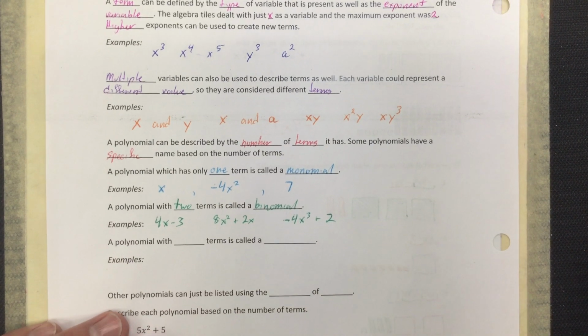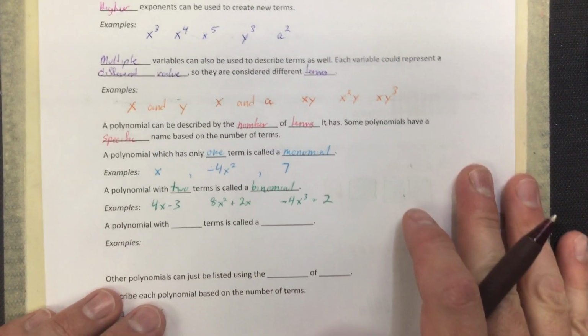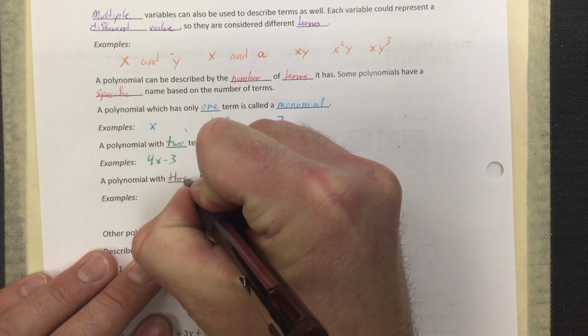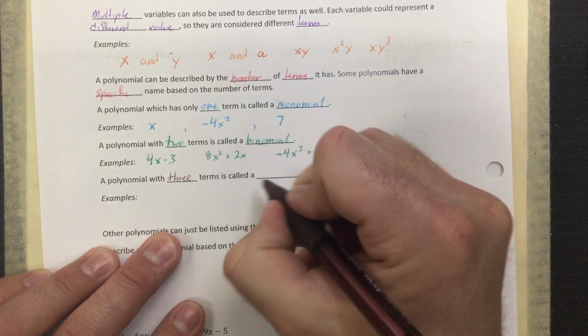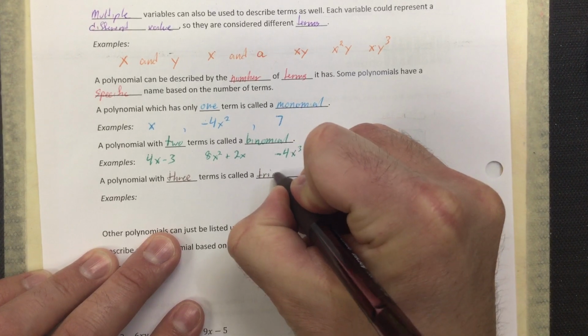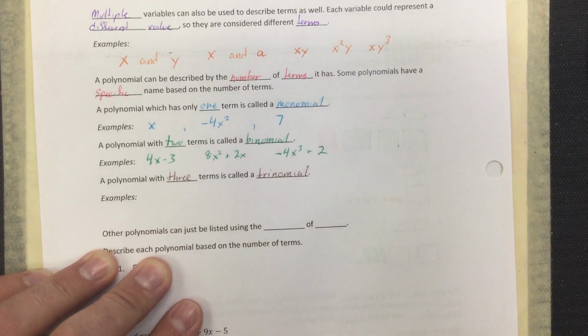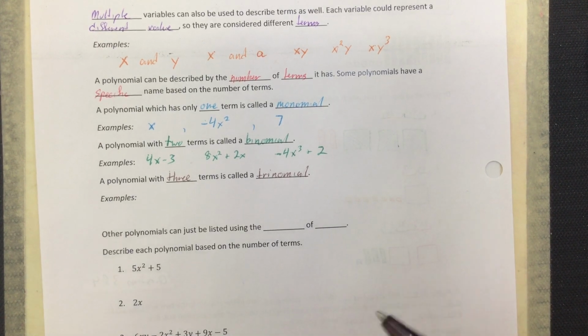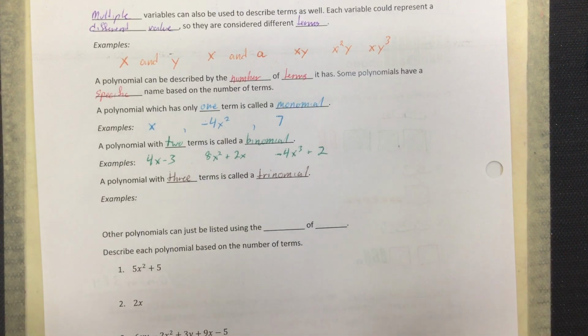The final specific one that we're going to take a look at, you might be able to guess it, is a polynomial with 3 terms, and we call this a trinomial. Tri being the word for 3. Think of other tris, tricycle. There's 3 of them. Trinomial, 3 terms, so you can think of it that way.